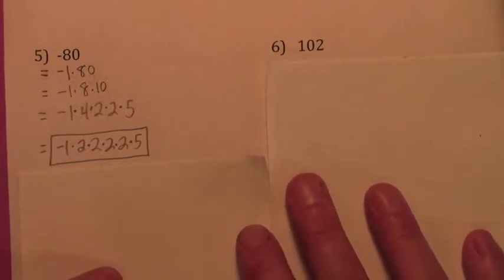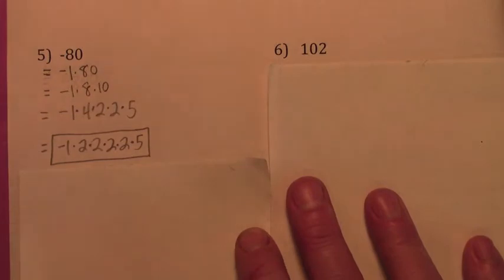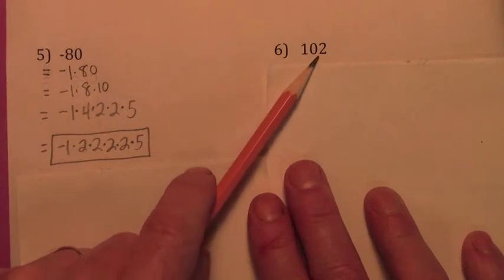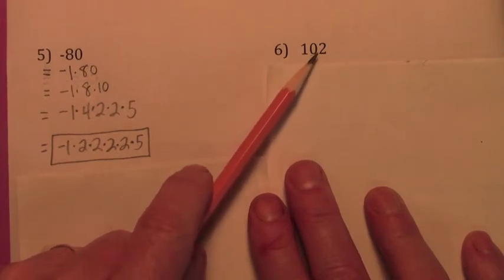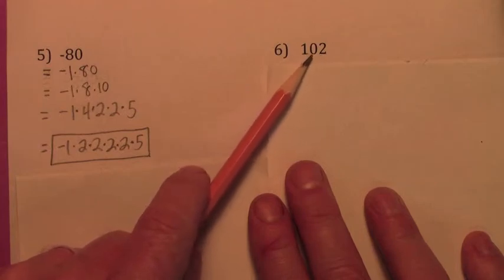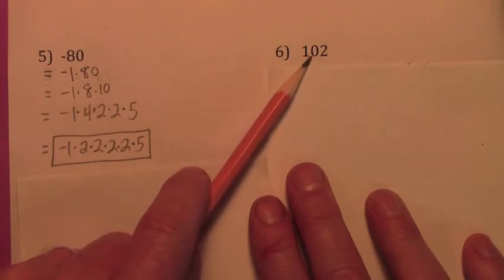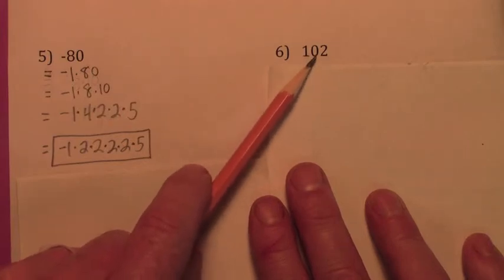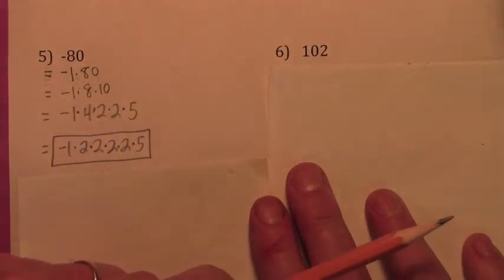102. Let's see, 102. A good question is, how do you know how to start factoring? Well, if it's an even number, you know that 2 goes into it. By the way, this is kind of a nice trick as well. If the sum of the digits is divisible by 3, see how you have 1 plus 0 plus 2? If the sum of the digits is divisible by 3, then 3 goes into it as well. That's a nice little trick.